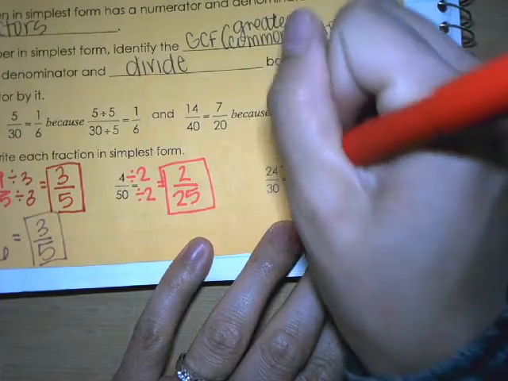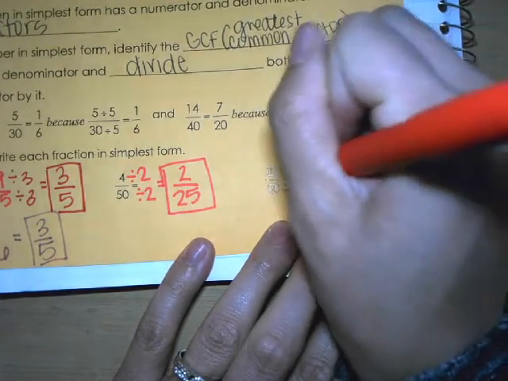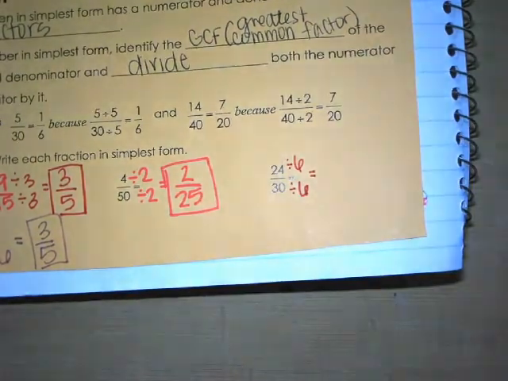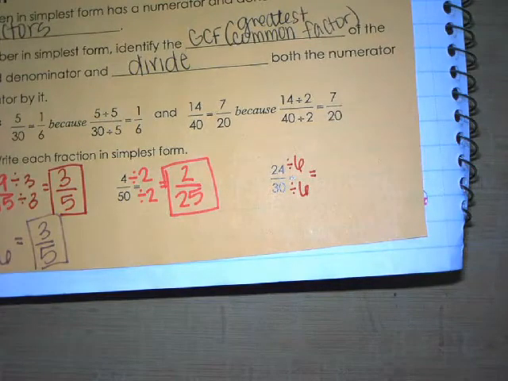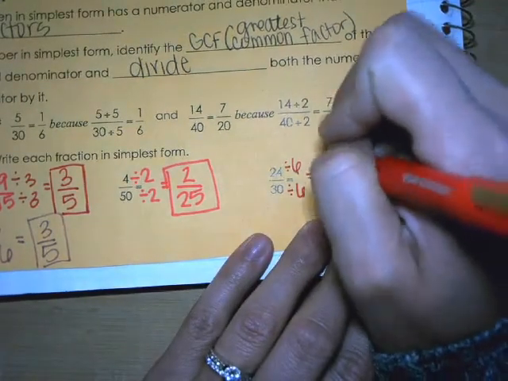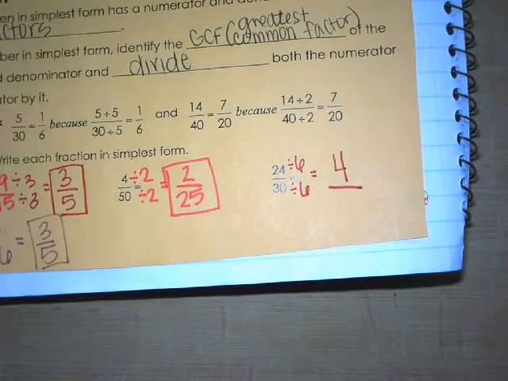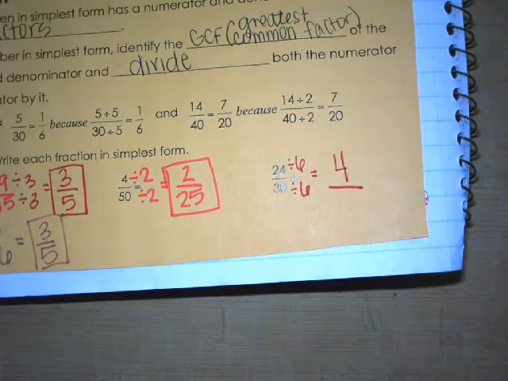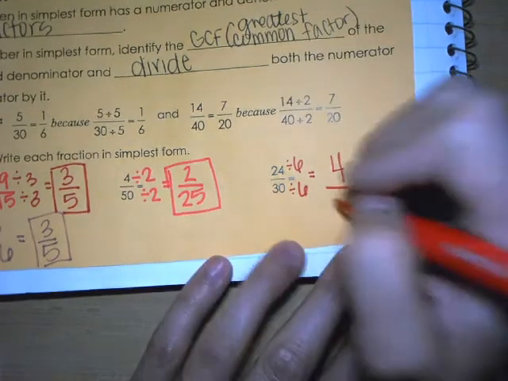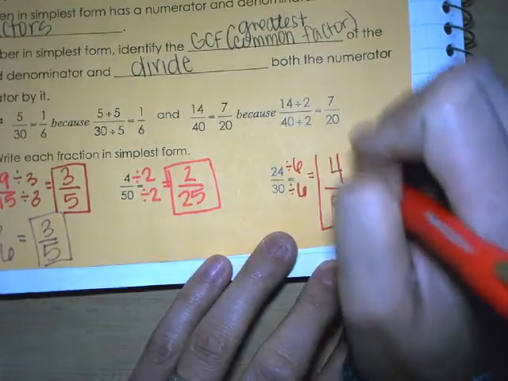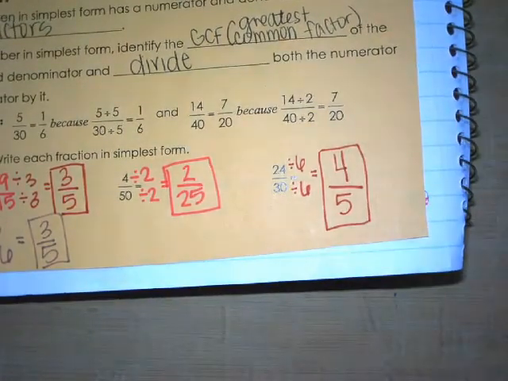I can divide a 6 out. What is 24 divided by 6, everyone? 4. What is 30 divided by 6, everyone? 5. Means it simplifies to 4/5.